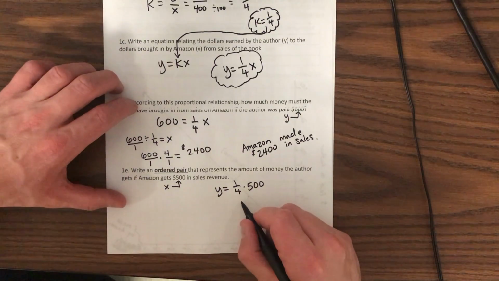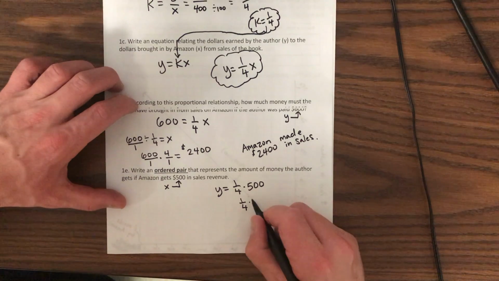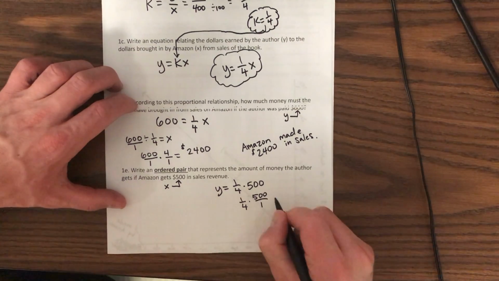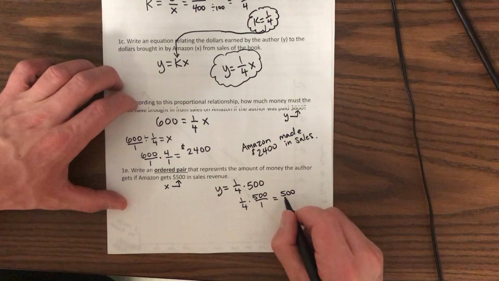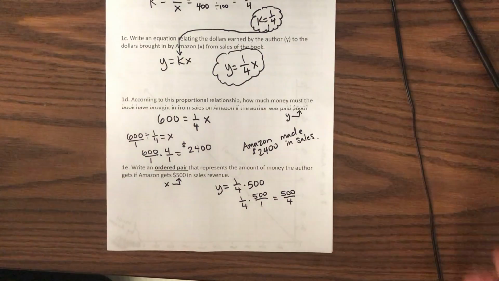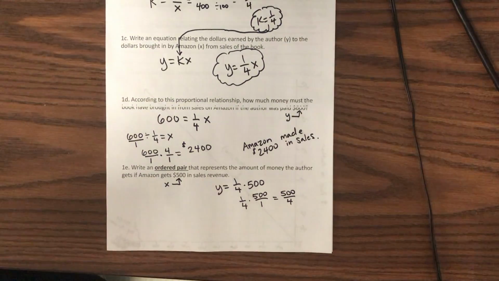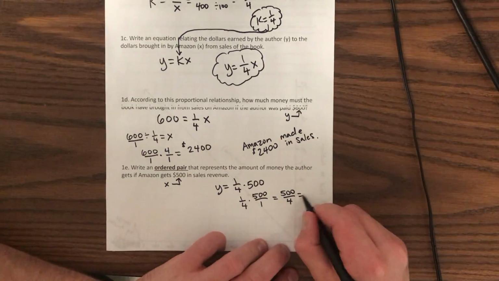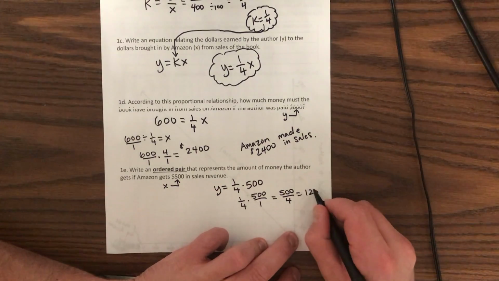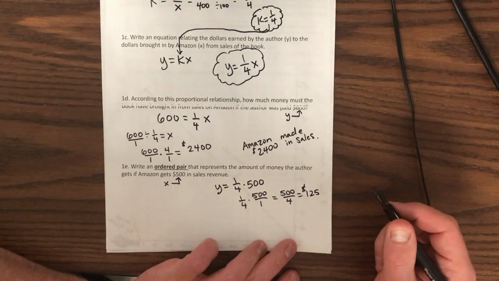And you could do this as fraction multiplication. You could think of it as 1/4 times 500 over 1, and you get 500 over 4. But that just means 500 divided by 4. So if you were already thinking, oh, all I got to do is divide by 4, then you were right. That's another way you could just answer this question. And 500 divided by 4 is $125.